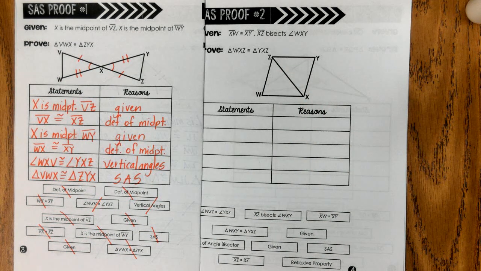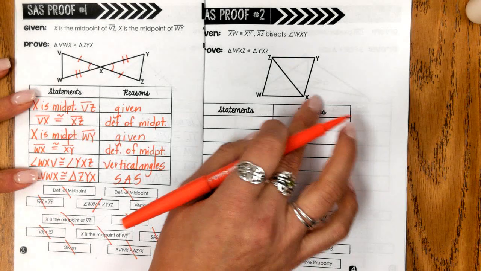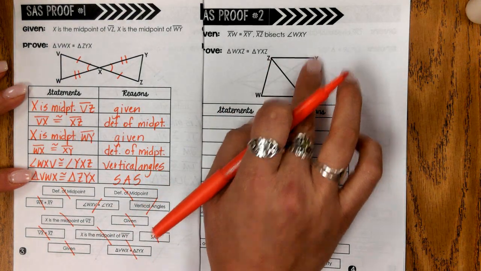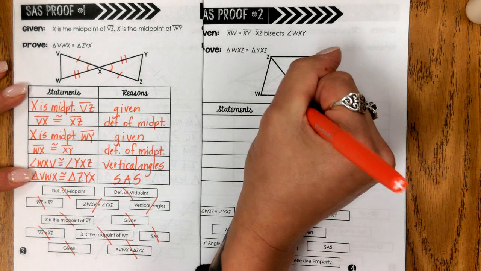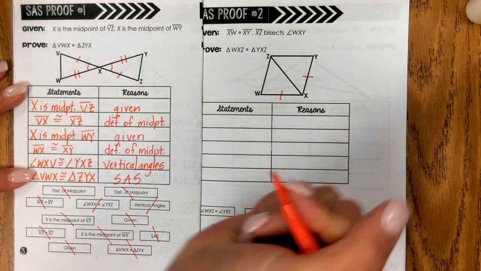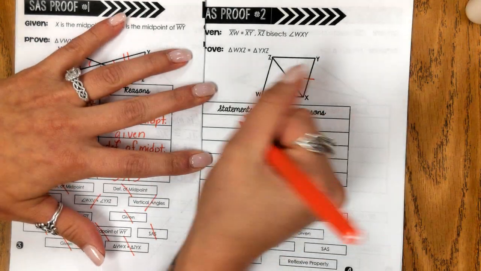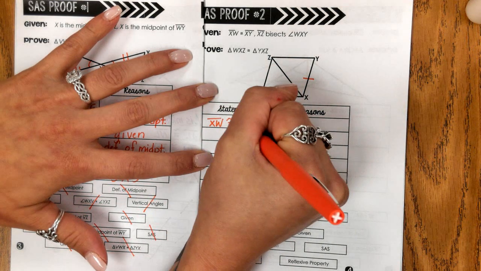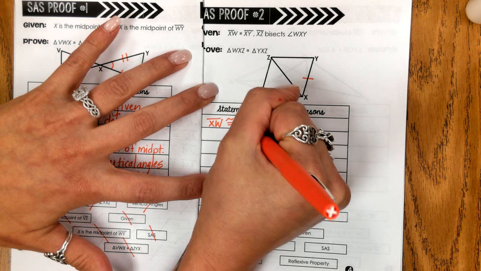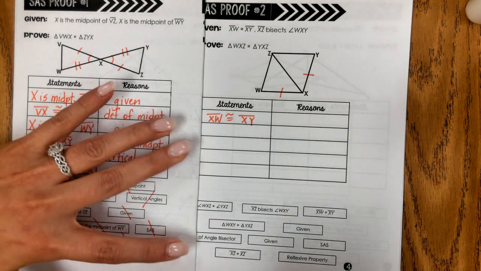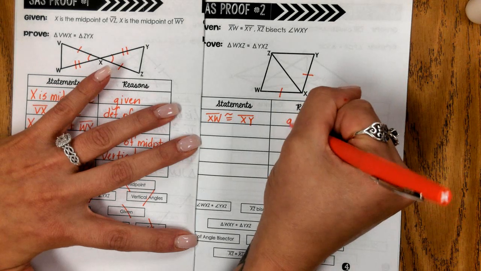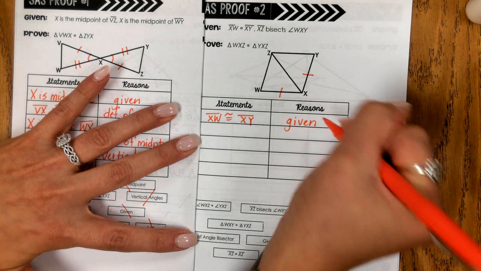Okay, so first of all, it's telling me that XW is congruent to XY, which is here. So I'm going to go ahead and label that. I'm going to write it in, and I'm going to mark out given because that's given information.